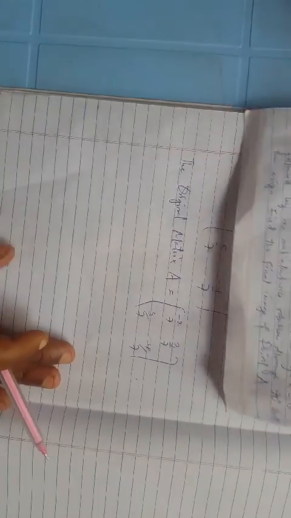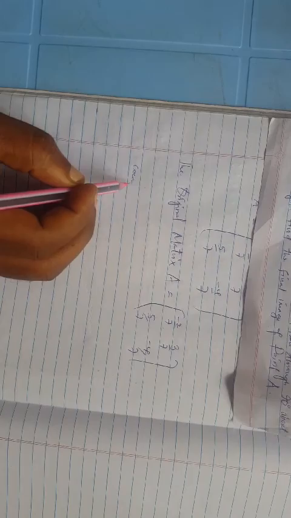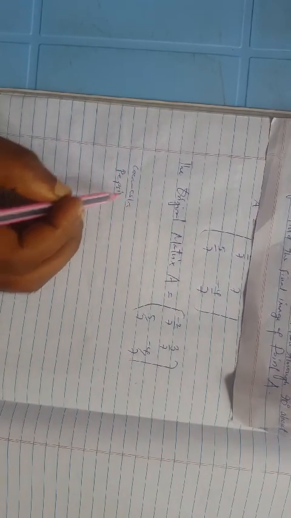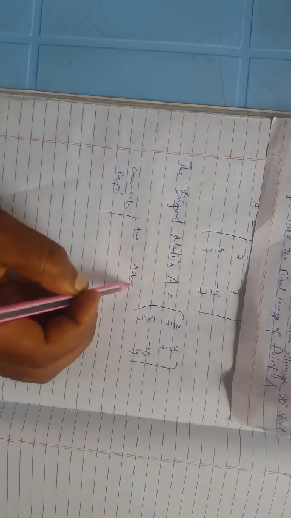Now we have Coca-Cola and Pepsi drinks. We have Amani and Asha.